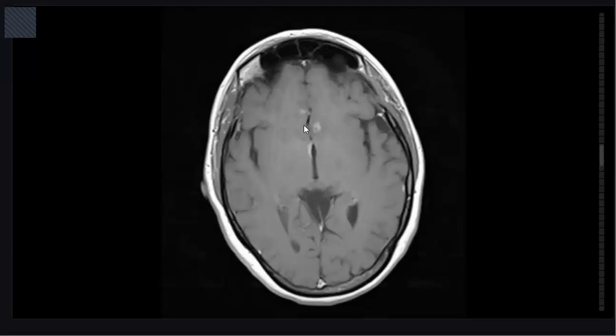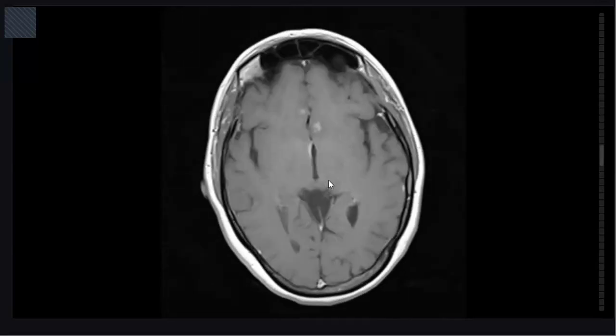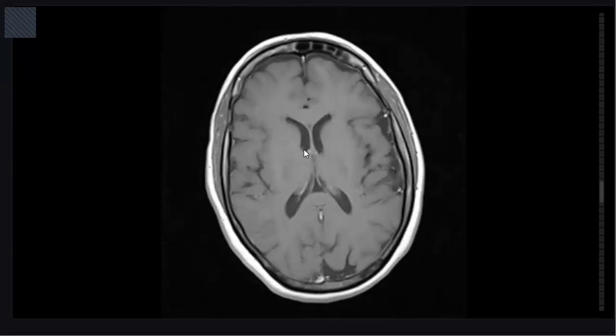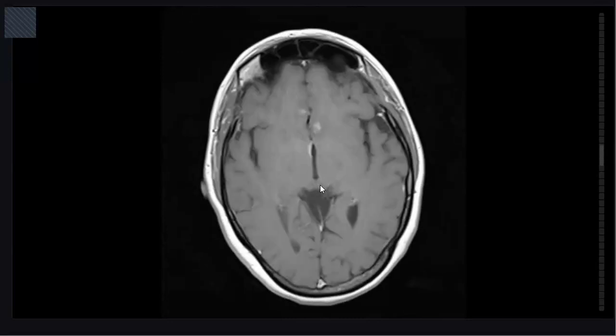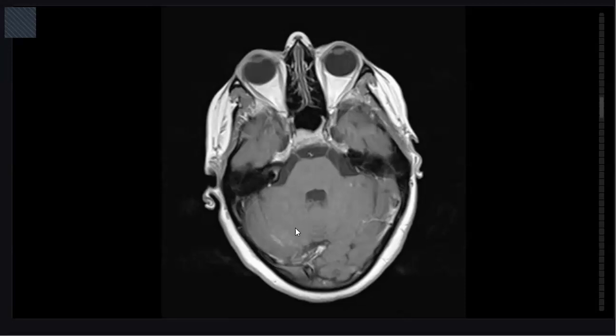Here is the post contrast: the same areas show contrast enhancement, and the periaqueductal area on the right side, likely also the perithalamic area, and the right cerebellar hemisphere also show contrast enhancement.